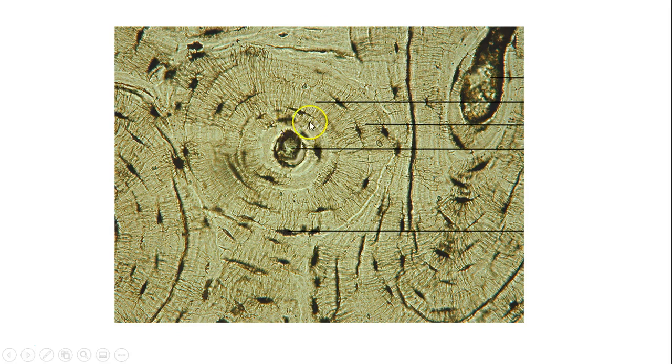And then you got the little perpendicular cracks radiating out from the central canal, right? Don't forget you got blood vessels in here, and so you got to get nutrients out to the lacuna so that the osteocytes can live. I know there are little cytoplasmic extensions inside of these cracks, but we're keeping it kind of simple.